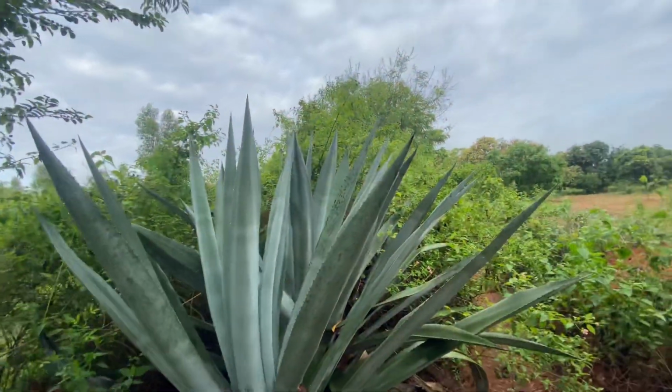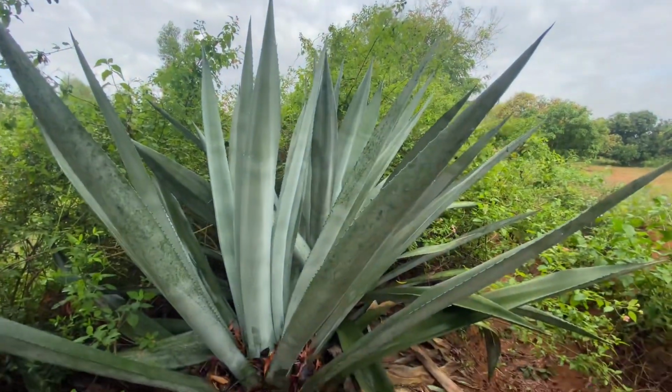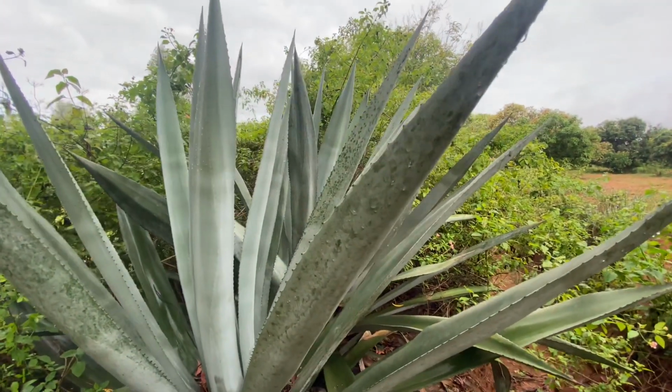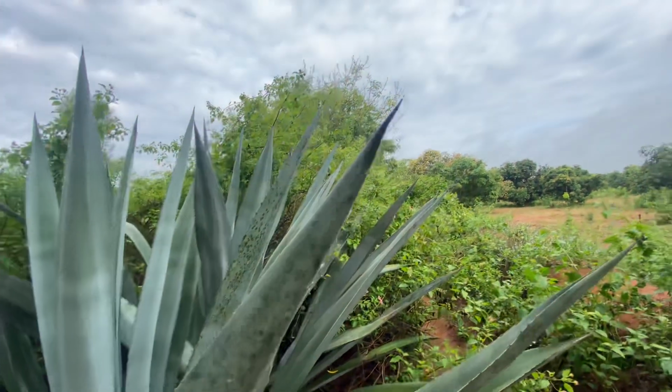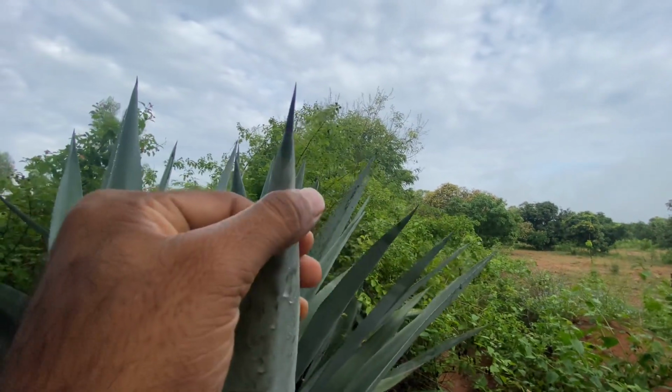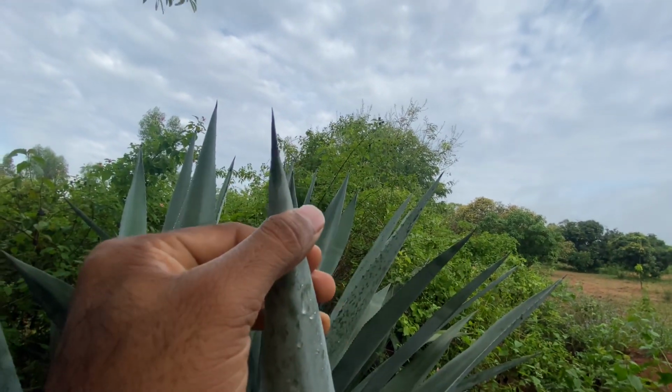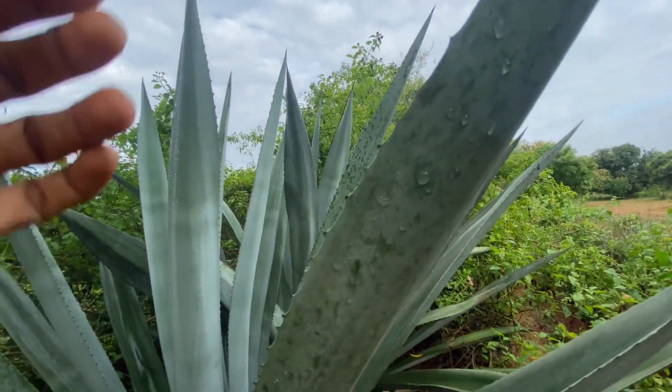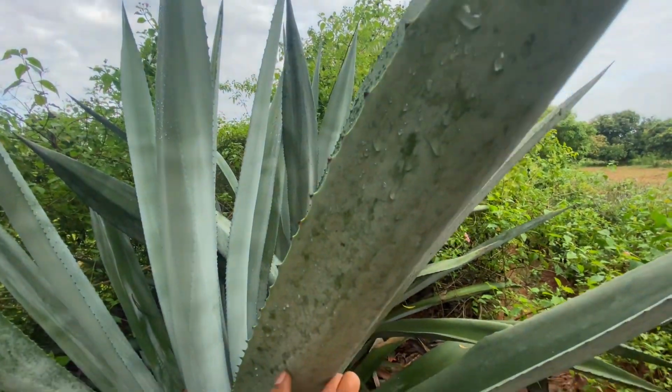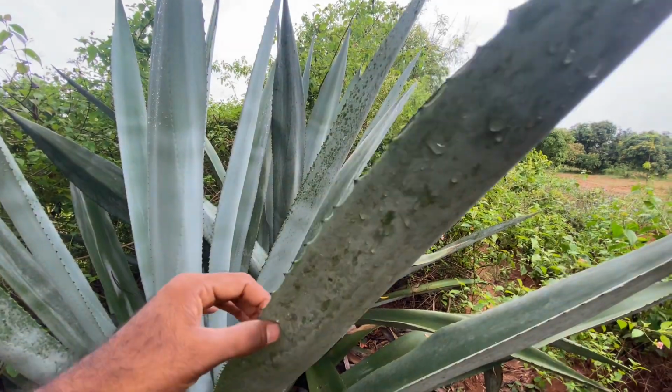So this is how this agave plant looks, and this is full of very sharp-edged spikes, as well as on the sides. In this leaf you can find thorns.